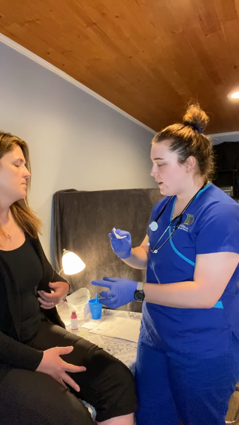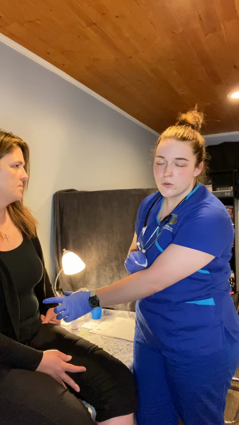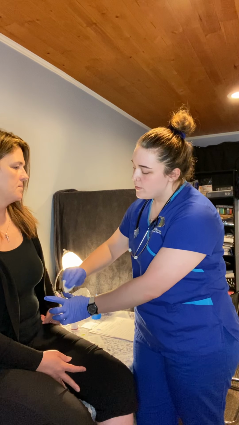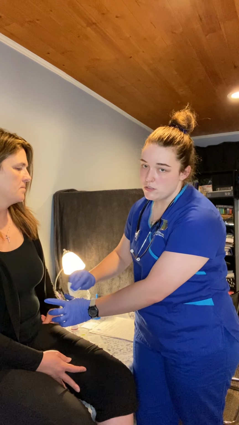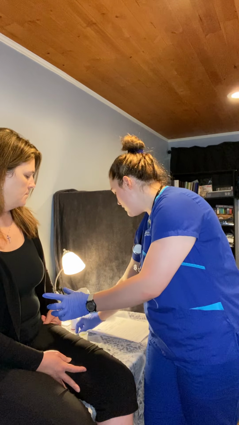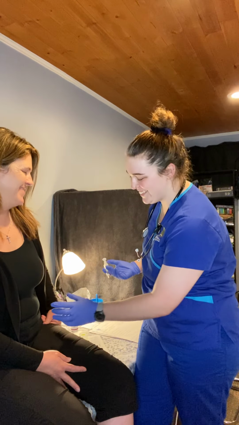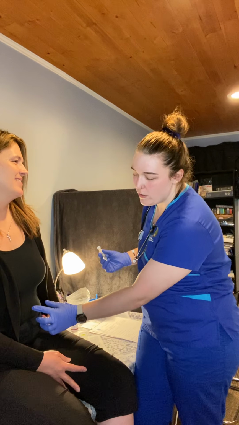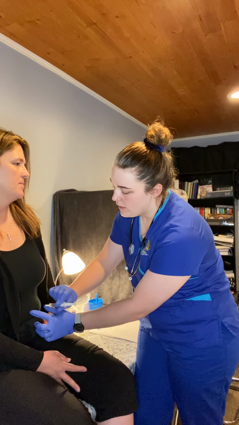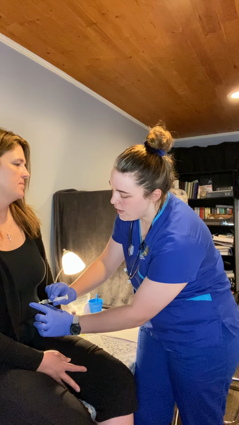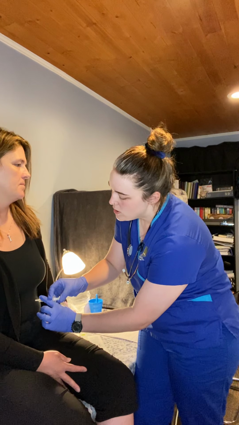So I'm going to go ahead and clean the area. I would start about an inch away from the umbilicus, start at the center with an antimicrobial wipe in a circular motion, moving outward about 2 inches. I'm then going to uncap the needle and grasp the site. I'm going to let the patient know you're going to feel a little pinch. I'm going to insert the needle at a 90-degree angle. Go ahead and ungrasp the skin and hold the syringe and inject the medication.